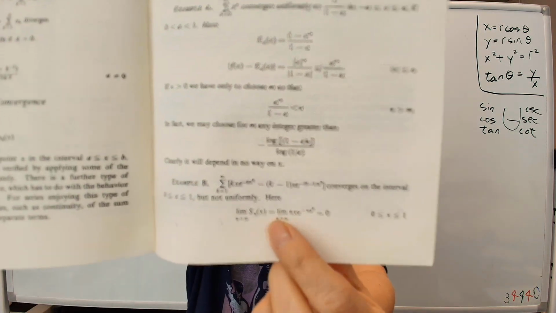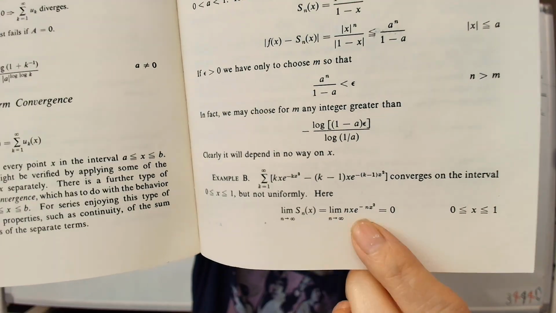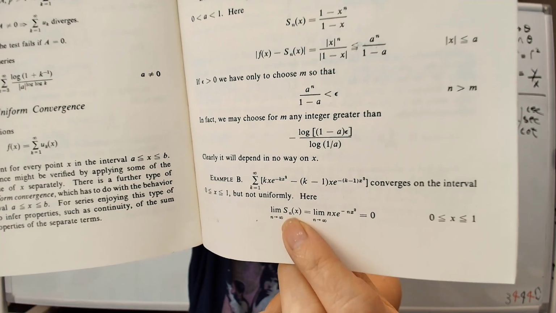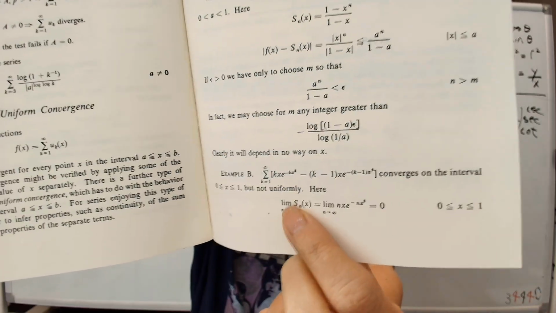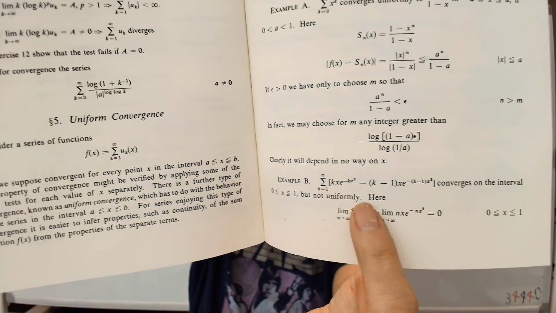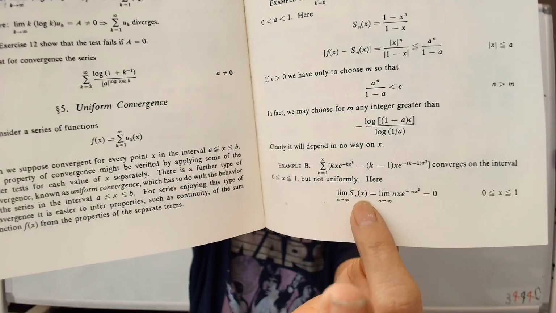And as you can see, Sn is equal to this thing right here. And what's more, the limit of Sn as n goes to infinity is f of x. That is this whole function, okay? If f of x is defined as a sum of the series of functions, this is f of x. And what is f of x?